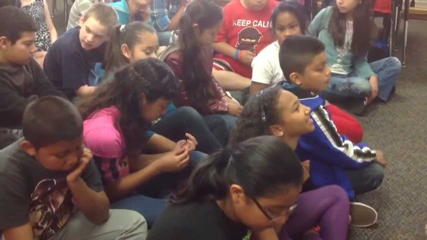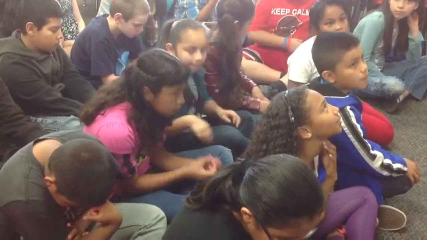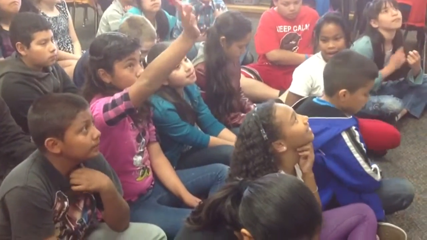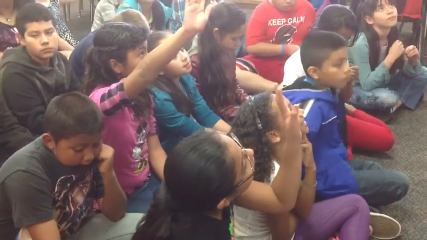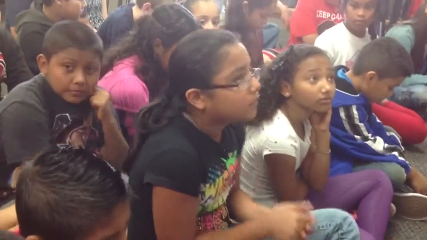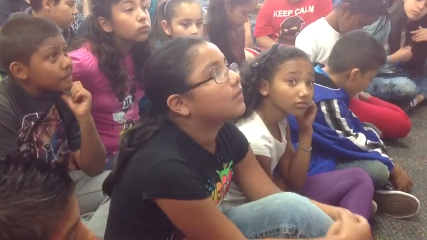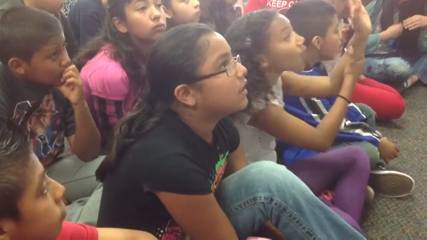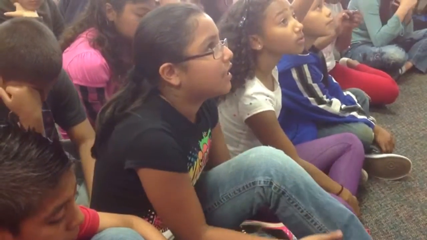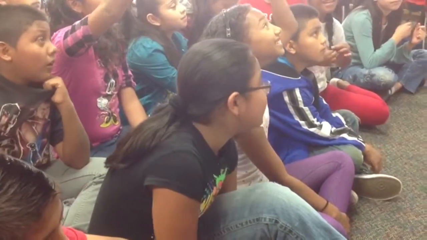Why? Because the denominator is the same as the numerator. So what does that mean if my numerator and denominator are the same? What is she saying? Brigida, can you add on to that? I agree with my partner that it's one whole because there's 10 on the bottom and there's another 10 on top, and that means that it's one whole and it's equal. Yeah. Okay, ready?